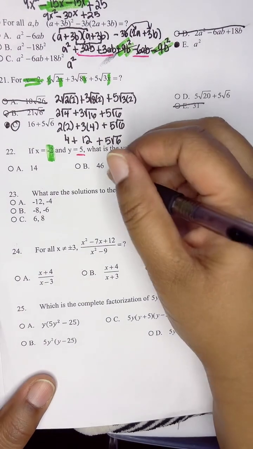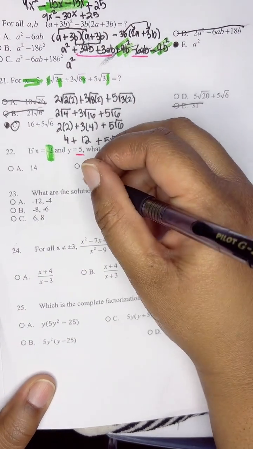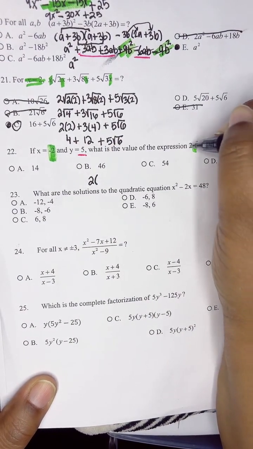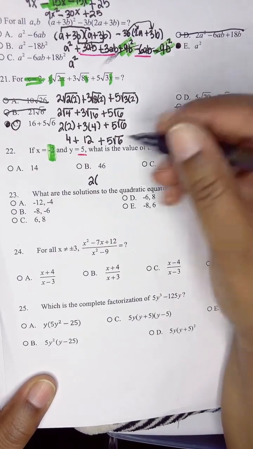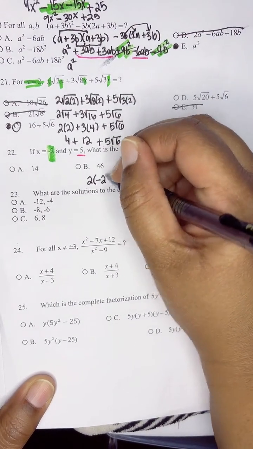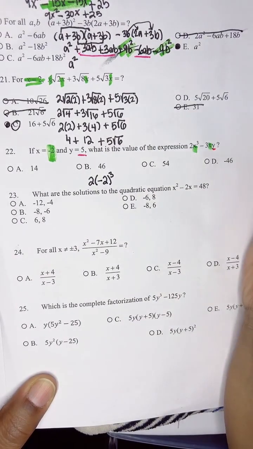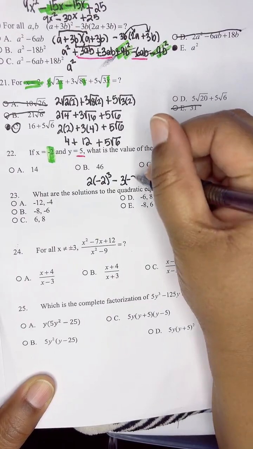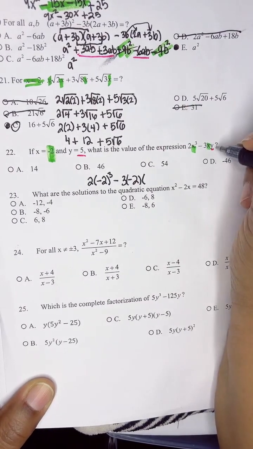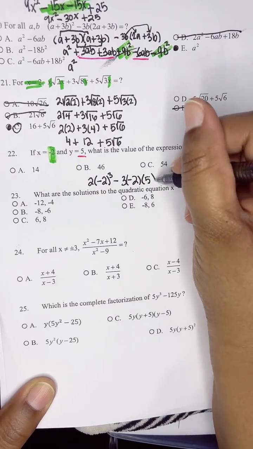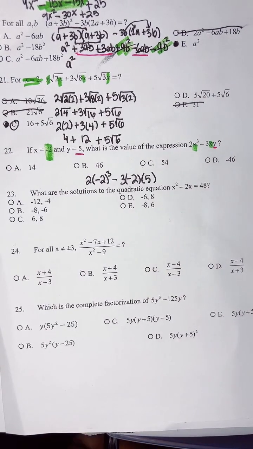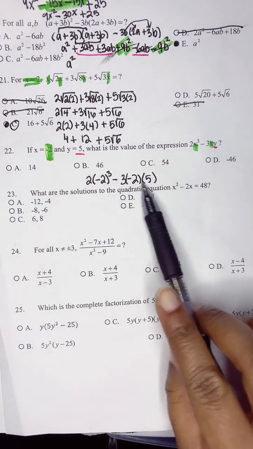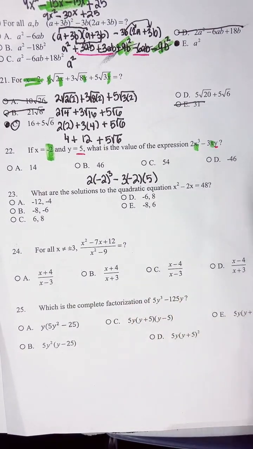We have 2 times, remember, we're timesing here because whenever a number is attached to a letter, that's multiplied. So we're going to put parentheses for the multiplication: (-2) to the third minus 3 times x, which is -2, times y, which is 5. All right, what do we have to do first? When we look at something like this, what do we have to do first?